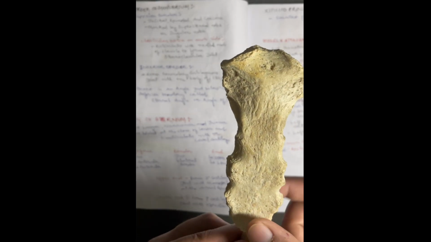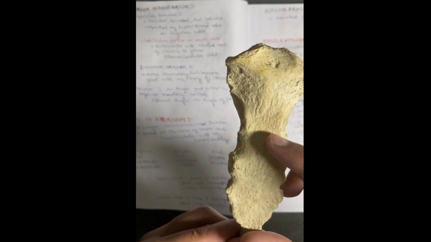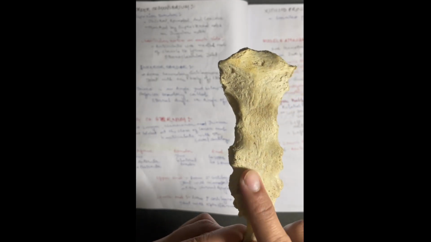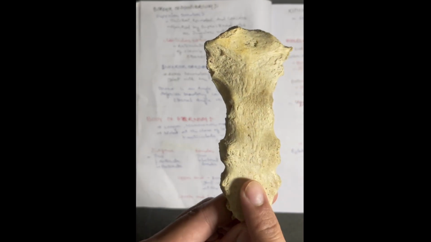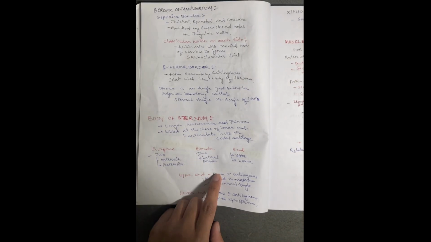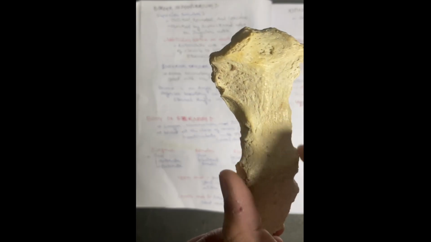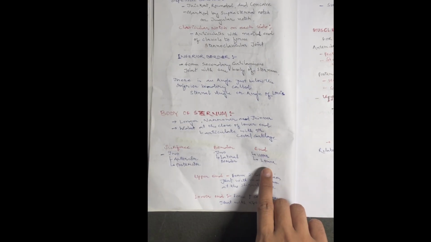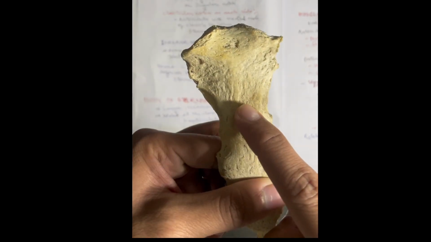Now come to the surfaces of the body of the sternum. The body has two surfaces, the anterior surface and the posterior surface, and it has two lateral borders, one on this side and one on this side. Now we come to the ends. The body of the sternum has two ends, the upper end and the lower end.